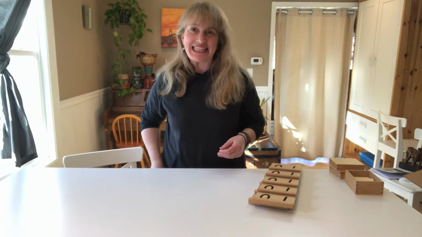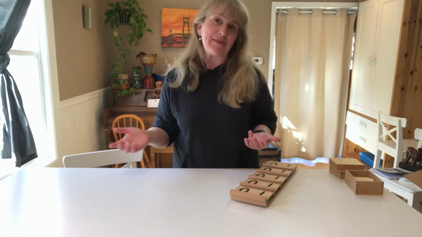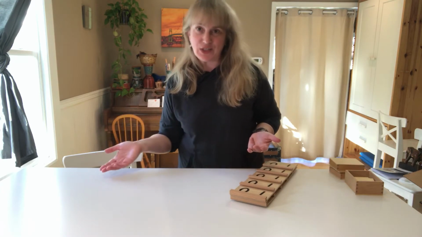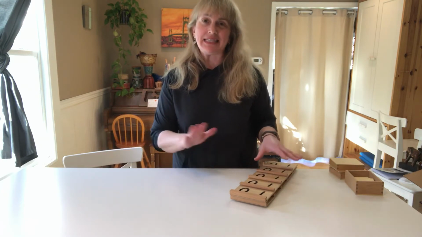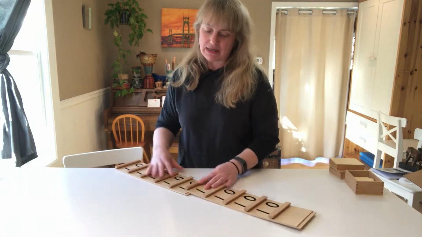So let's talk teens. So teens are the numbers between 10 and 20. Teen means 10 and some more. So we've already been working with the 10 bars.